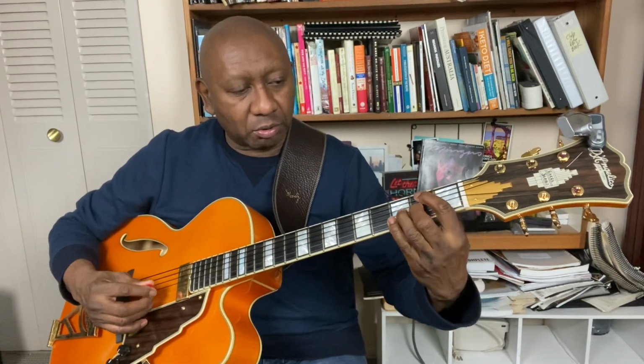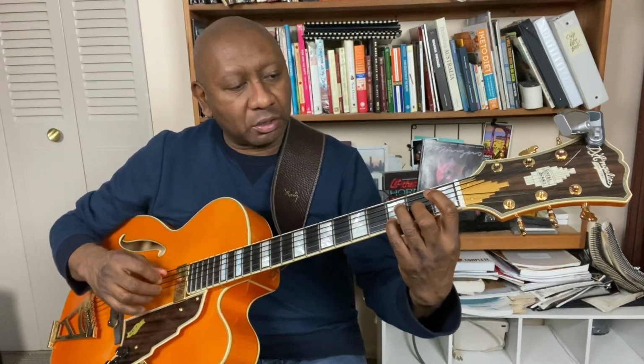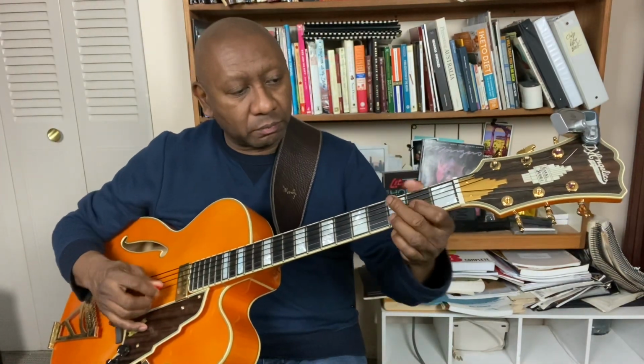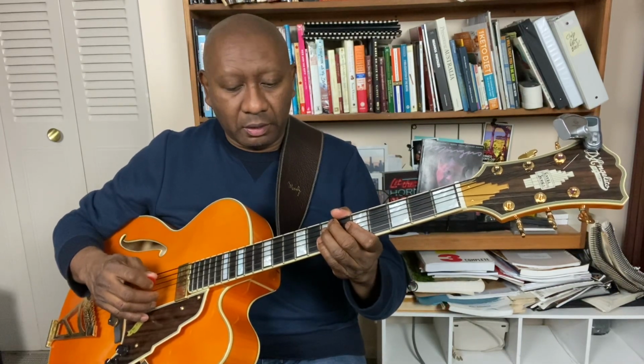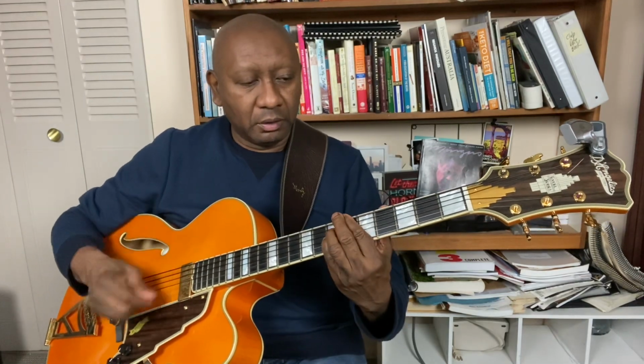Now, I played the seventh and third on the second and third string like this. But it's mostly played commonly on the guitar on the third and fourth string, not the second and third string. So third, second, third. I do this here, I'll do it here instead. And of course you could do it on the fourth and fifth string, but it's most commonly played on the third and fourth string because it's right in the middle of the guitar strings.